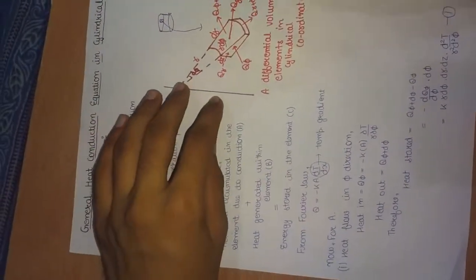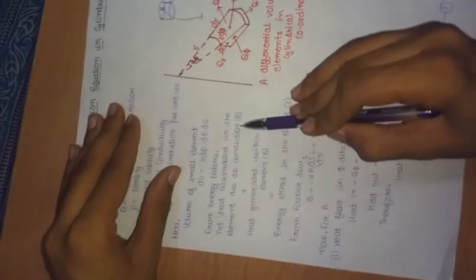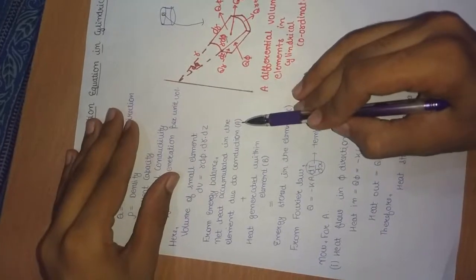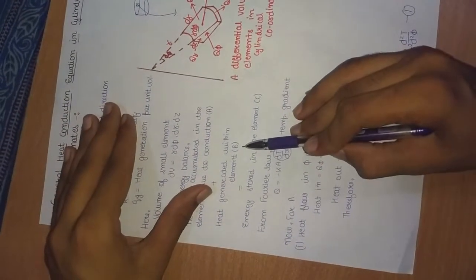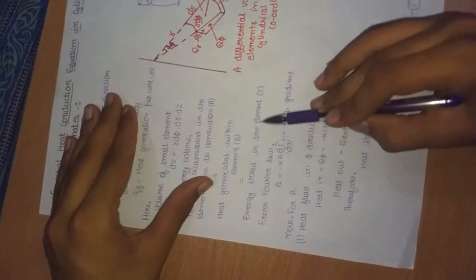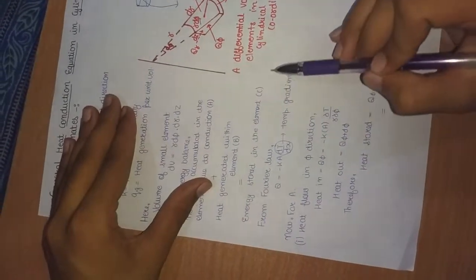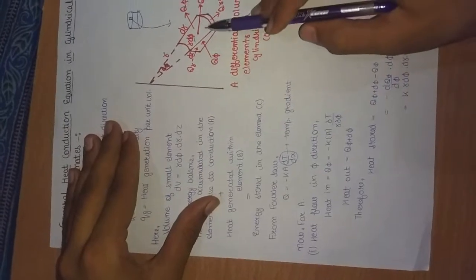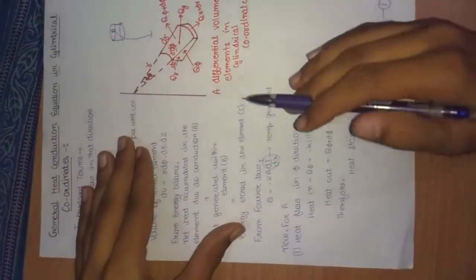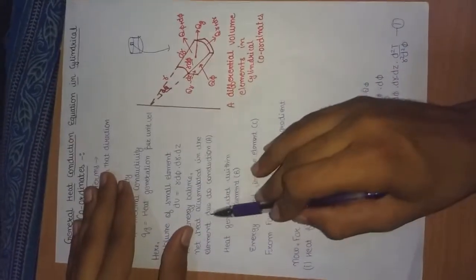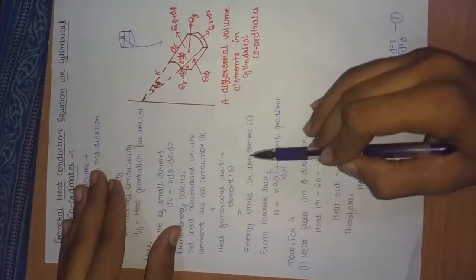Now you all know that from the energy balance, the total net heat accumulated in the element due to conduction, which we denote by A, plus the heat generated within the element, which we denote by B, is equal to the energy stored in the element. Here, in the case of heat conduction, the energy is thermal energy, which is Q equals m c delta T. So from this we have an energy balance equation.